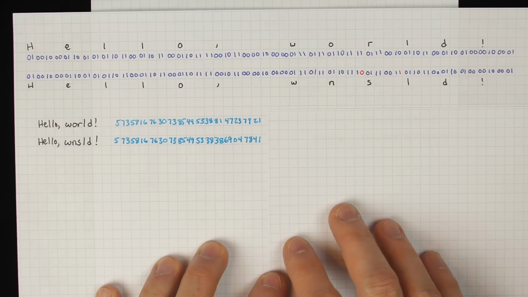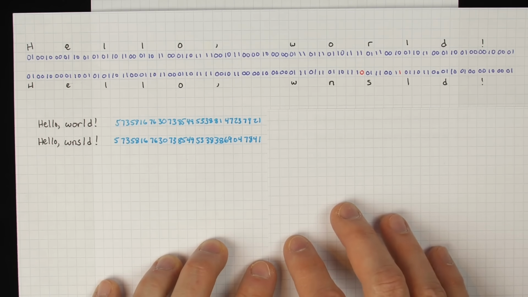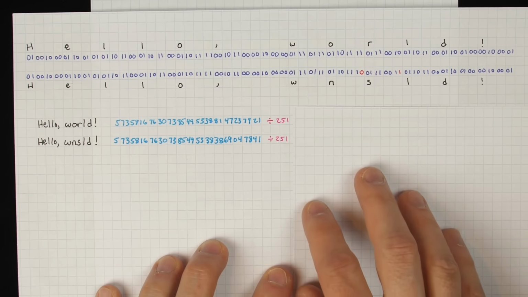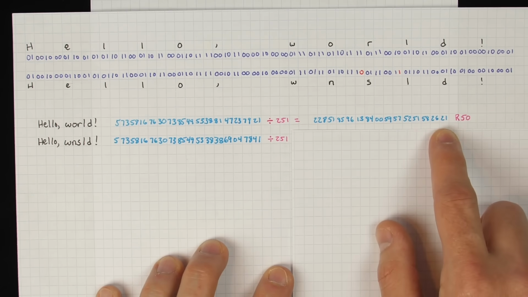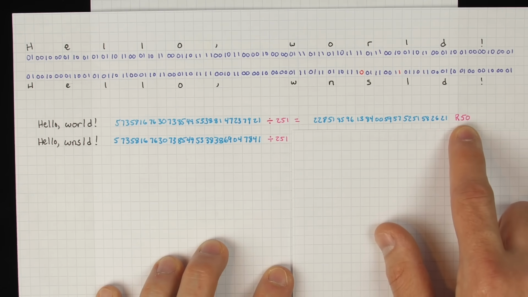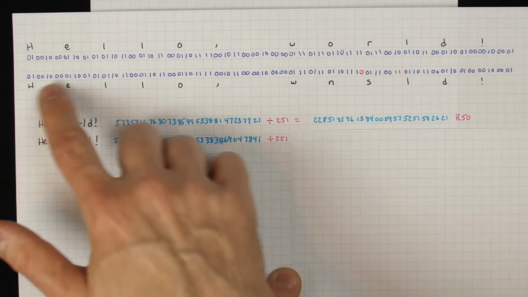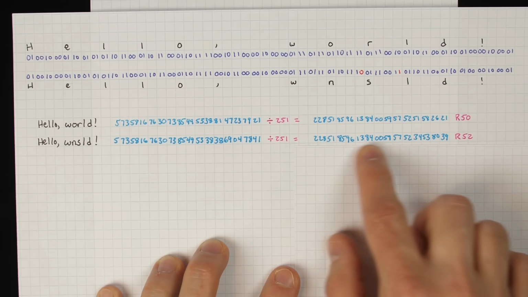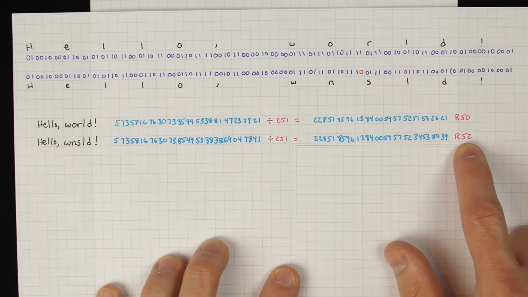And in fact, if we do some basic math to it, you'll see some other differences. So for example, if we divide both of these by 251, we get some big long answer, but then there's a remainder as well of 50. If we divide this other number, which represents this other message, by the same thing, 251, then we get a different answer, but we also get a different remainder.